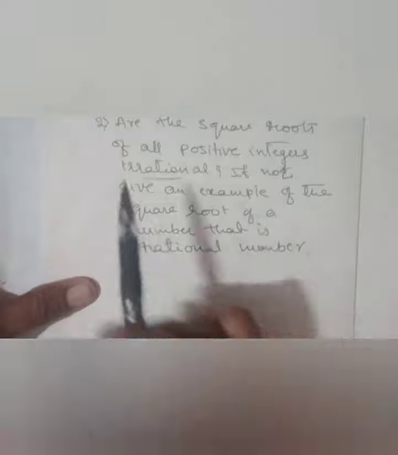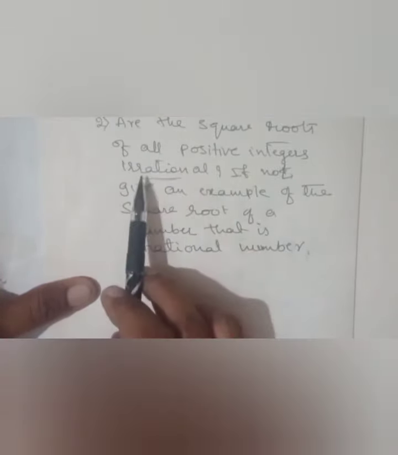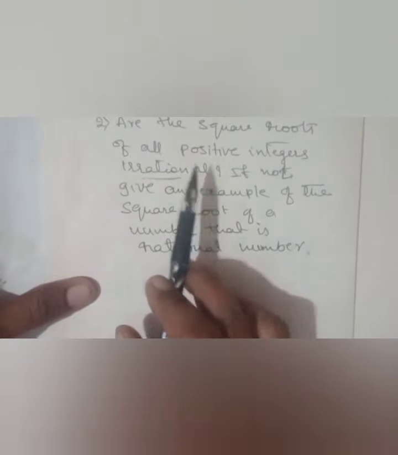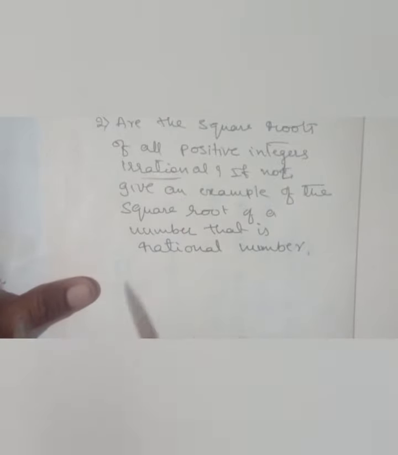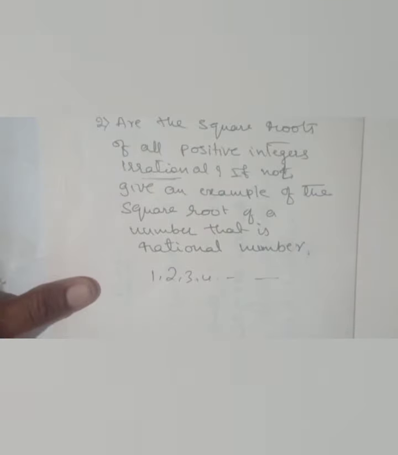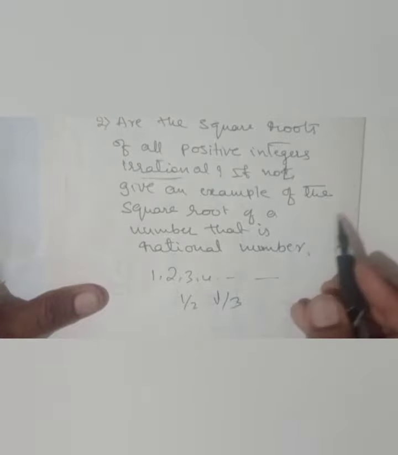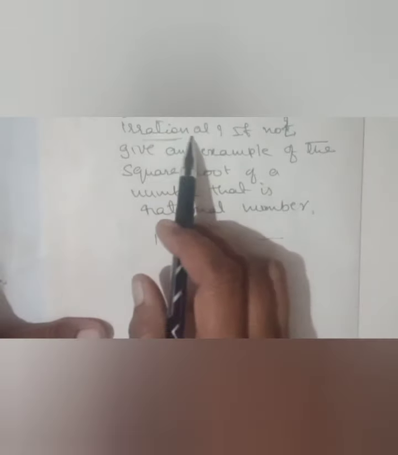Now one more interesting question. What is asked: are the square roots of all positive integers irrational? Very interesting. Positive integers means 1, 2, 3, 4, and so on. Integers means we get both positive and negative, and they are mentioning positive integers here. So in that case, whether they are irrational, you are asking. If they are irrational, then you say it is true.